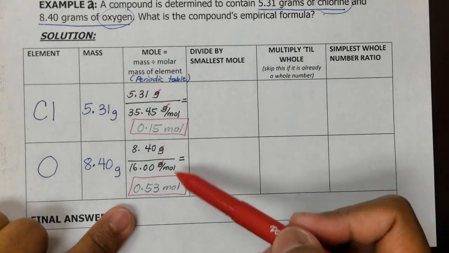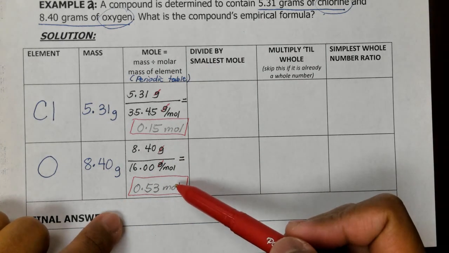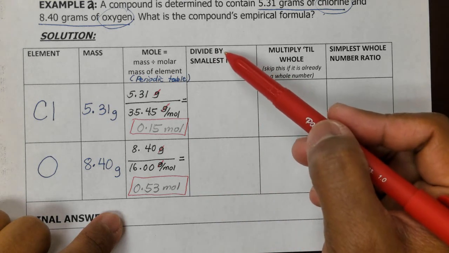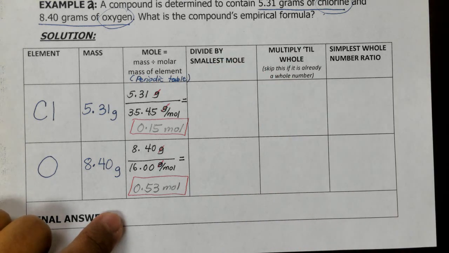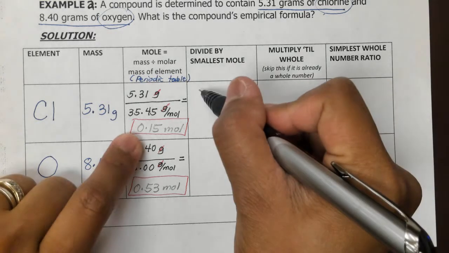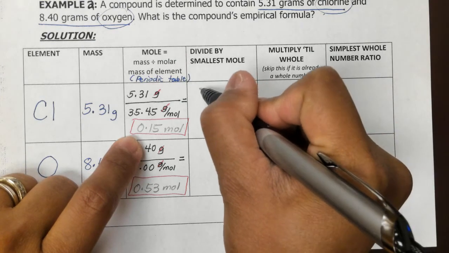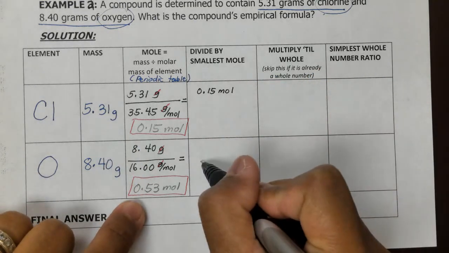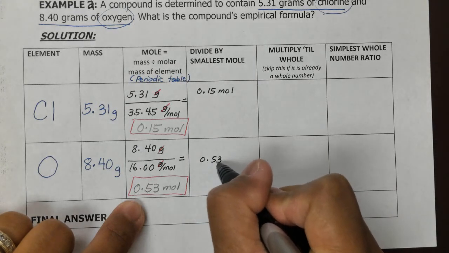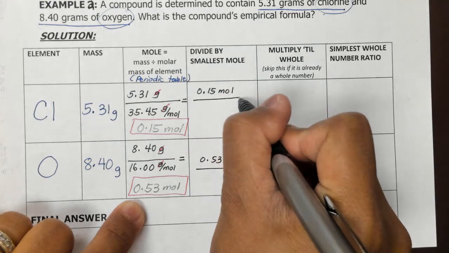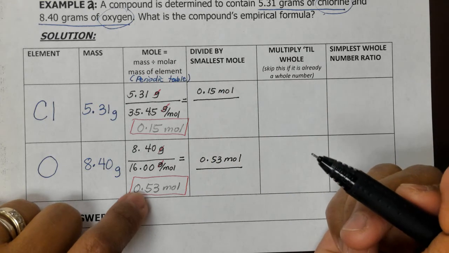So now we are done getting the mole answers for every element. We're going to go to the next step. It says divide by the smallest mole. So to do this step, the very safe thing you can do first is copy the answer from the previous column. So that's 0.15 mole. And the second one is 0.53 mole. Then it says divide. So you put that division sign. Divide by the smallest mole.